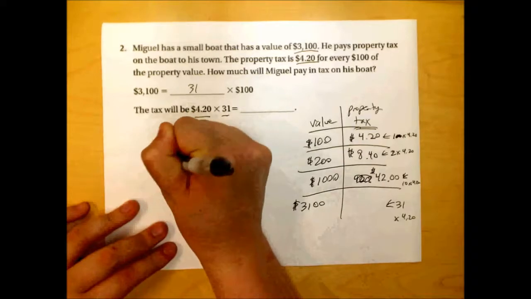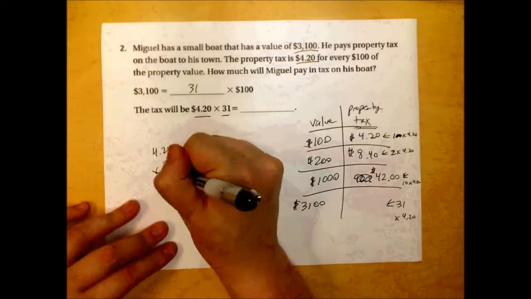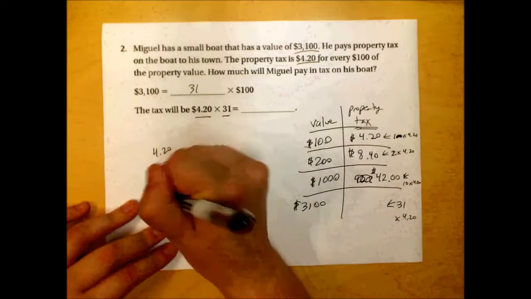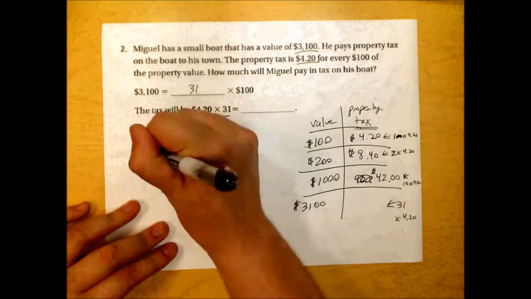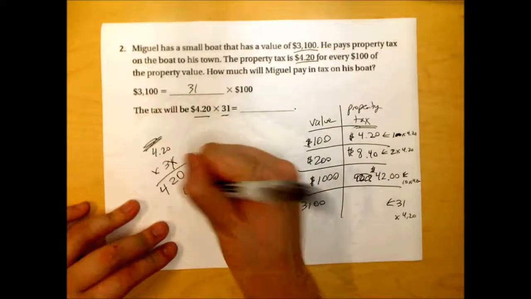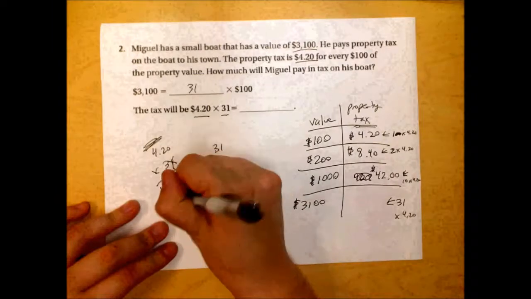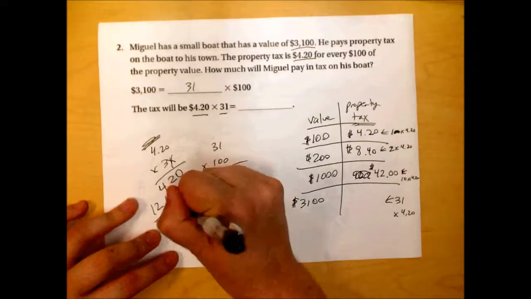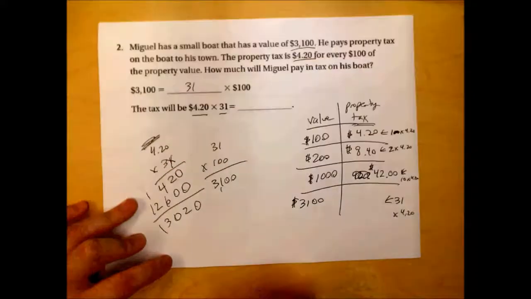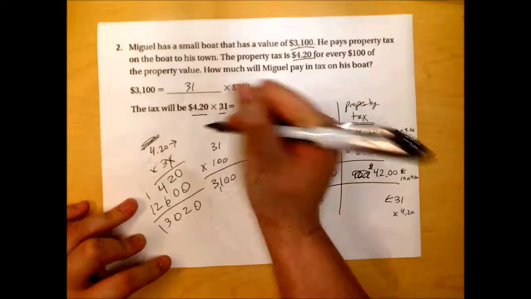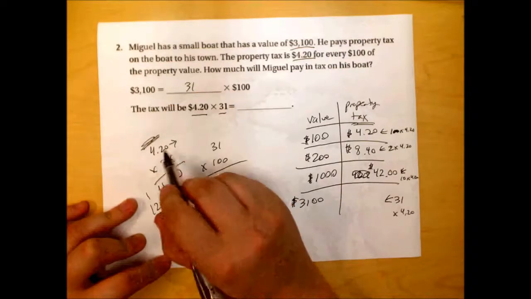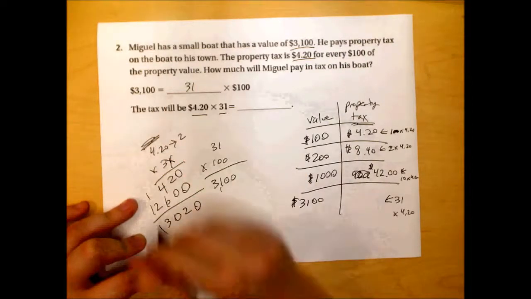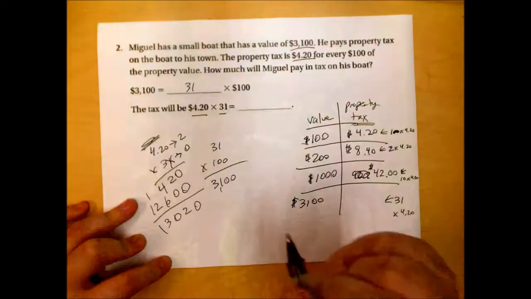$4.20 times 31. So 1 times 0 is 0. 1 times 2 is 2. 1 times 4 is 4. Scratch, lay an egg. 3 times 0 is 0. 3 times 2 is 6. 3 times 4 is 12. I add them together. And then I see how many digits are after the decimal in each of my numbers here. There's 2 digits after the decimal here. There's 0 digits after the decimal here.